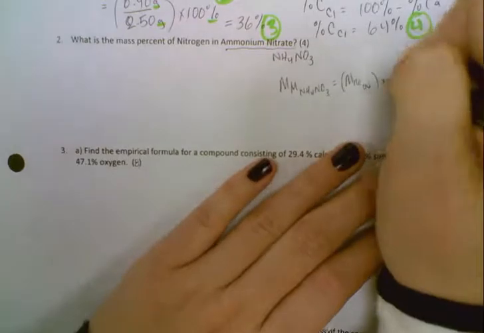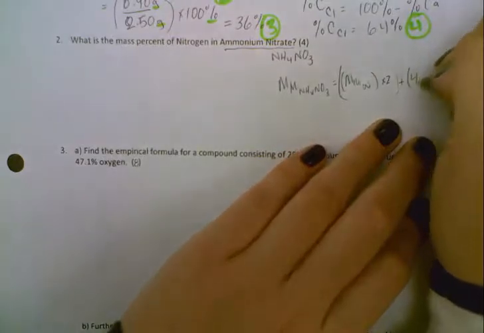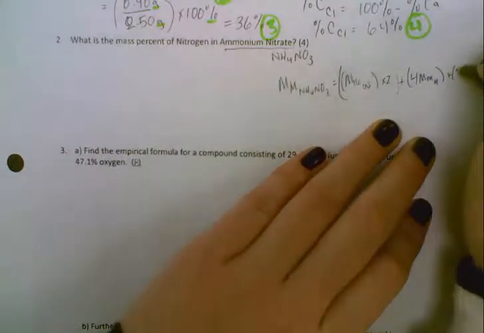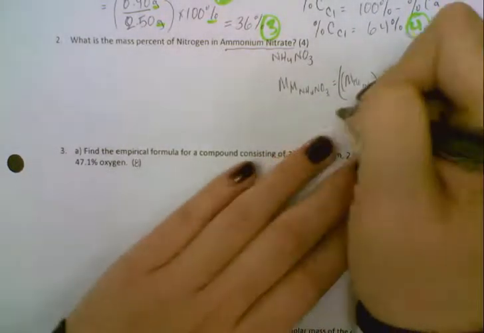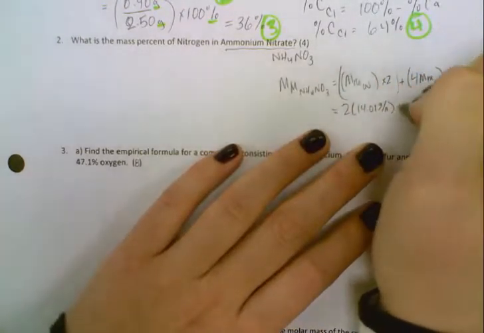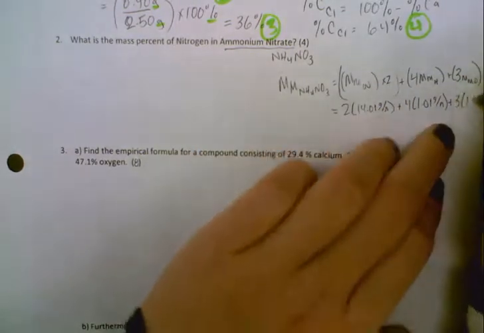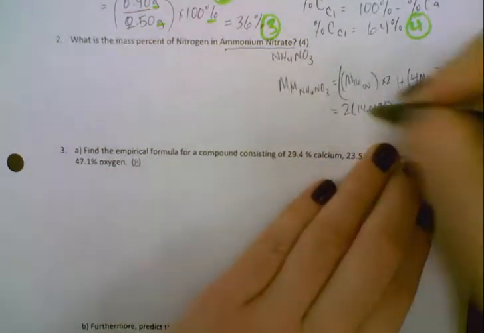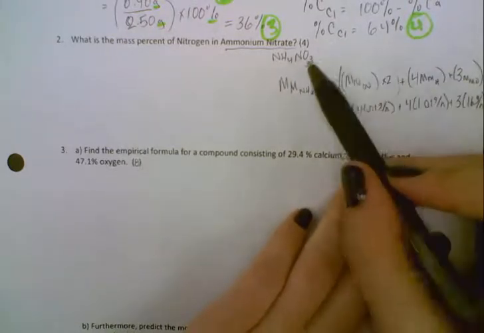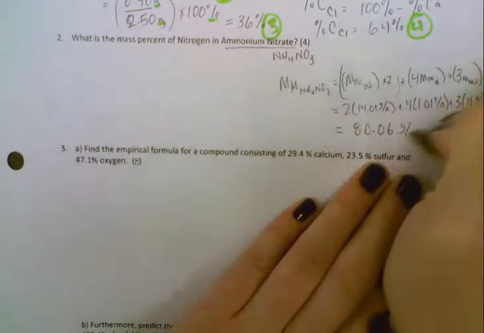nitrogen times 2, plus 4 times the molar mass of hydrogen, plus 3 times the molar mass of oxygen. If you add that all up, it's going to be 2 times 14.01 grams per mole, that's off the periodic table, 4 times 1.01 grams per mole, and 3 times 16 grams per mole. These values are right off the periodic table. This is 2 because we have 2 nitrogen, this is 4 because we have 4 hydrogen, and this is 3 because we have 3 oxygen. If you add that all up, it works out to be 80.06 grams per mole.